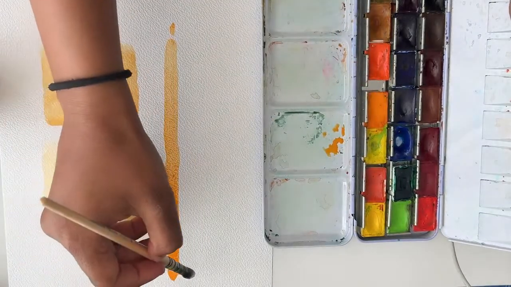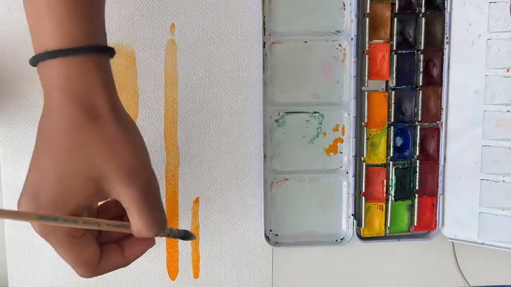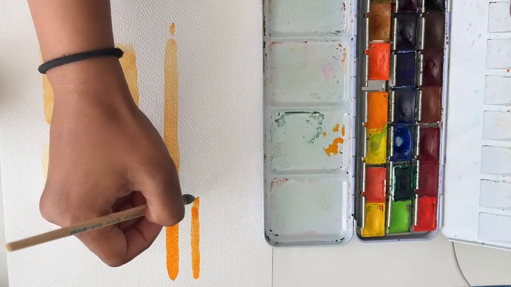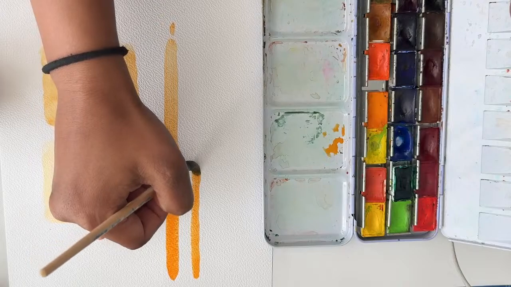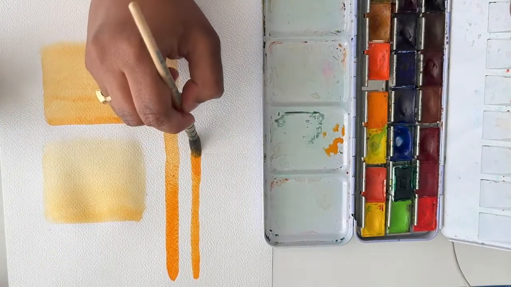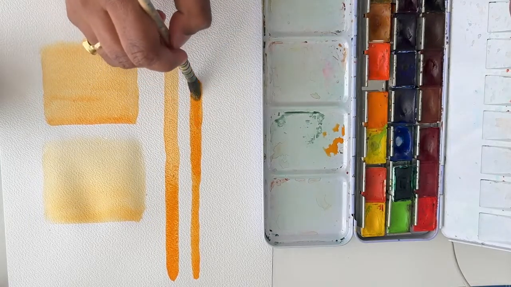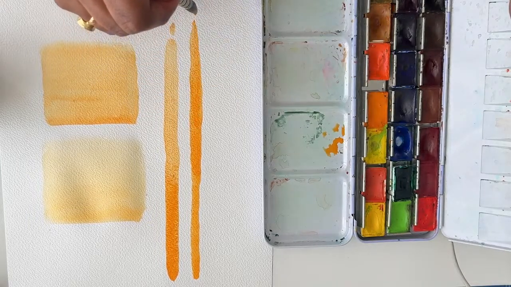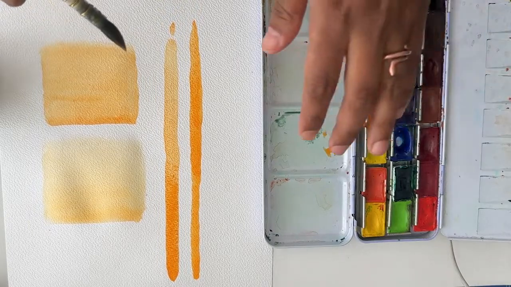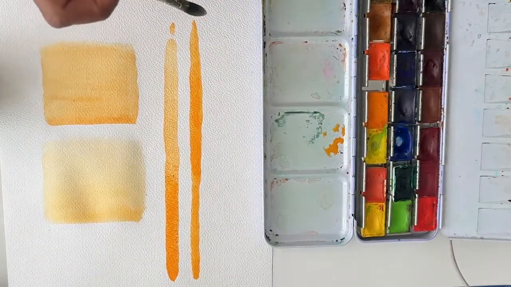If you want a constant one, you can go and then stop, and again, not from the edge, from the top, you can go, and again if you want, you can go from there again, like this. So this is how you can have the constant one, and this is how you have it from dark to light.